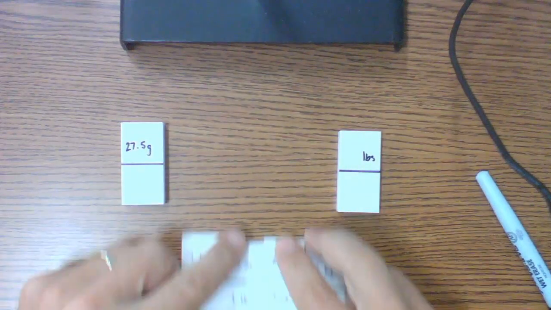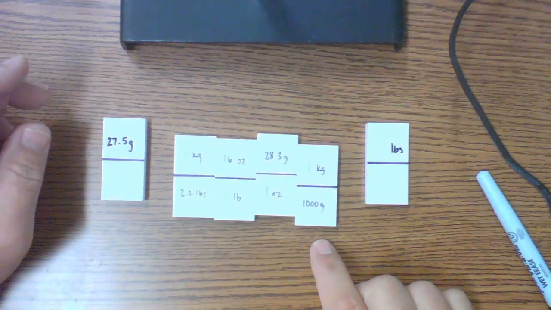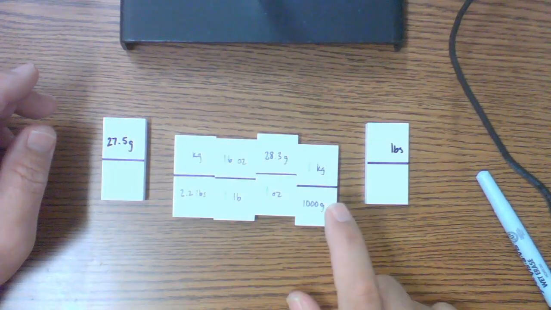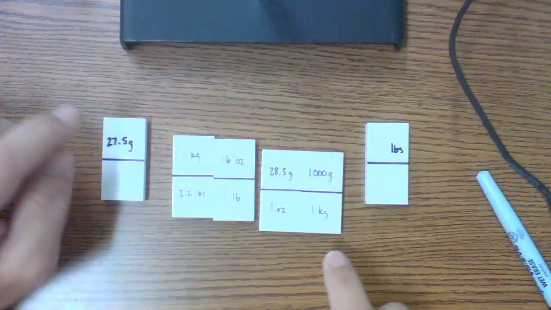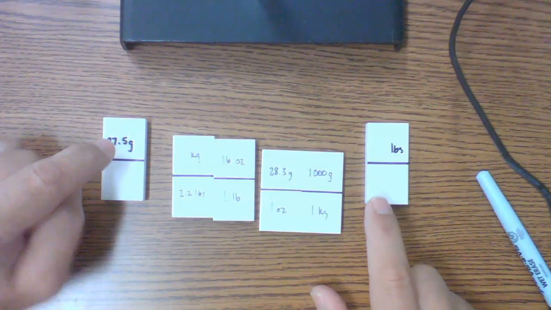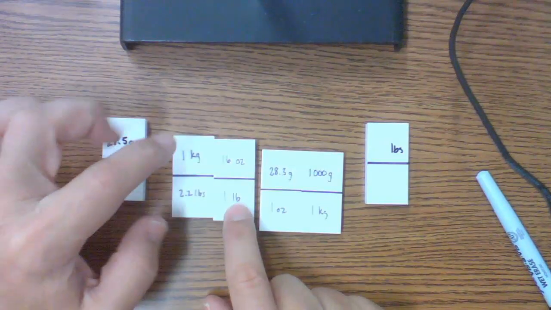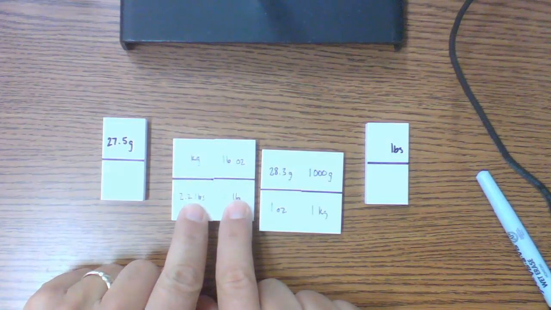So again, these are my dominoes to play. I'm looking for something that has grams. Here's one that has grams, and here's one that has grams. So I've got two of them that have grams. And I need to find something that ends with pounds. So I'm looking for pounds. They both have pounds. So I have routes here that I could choose.